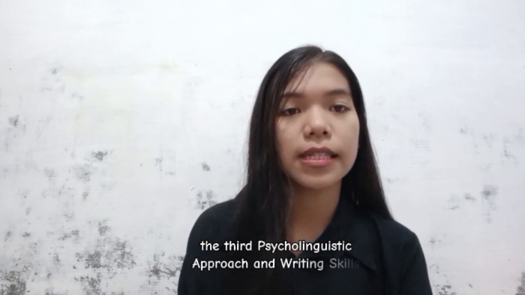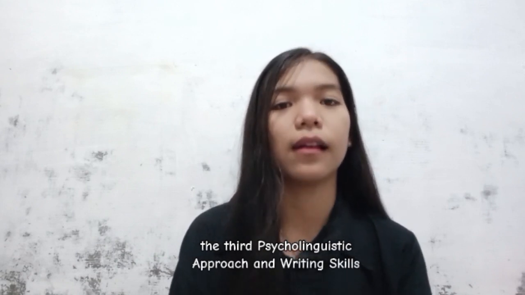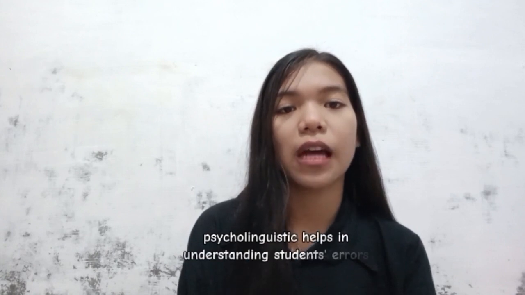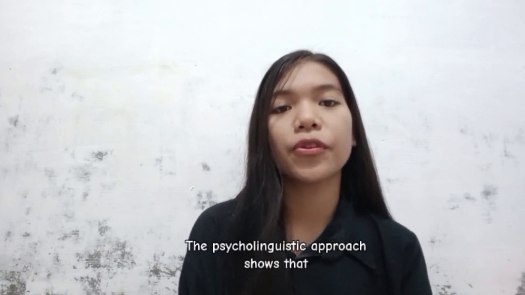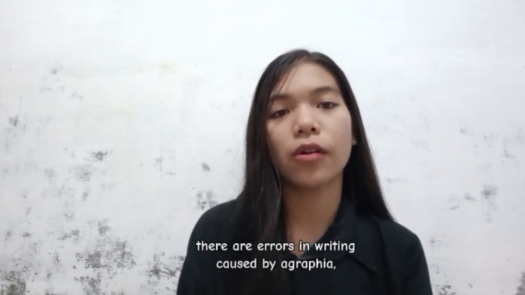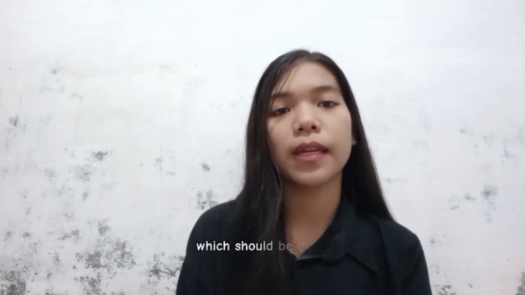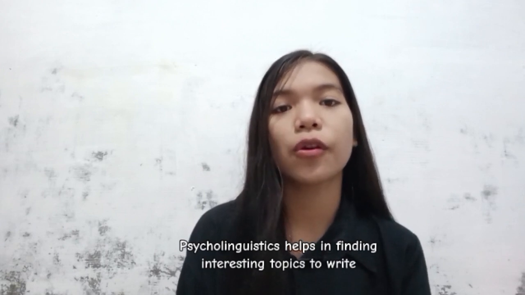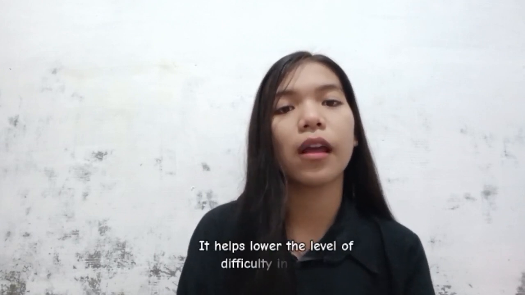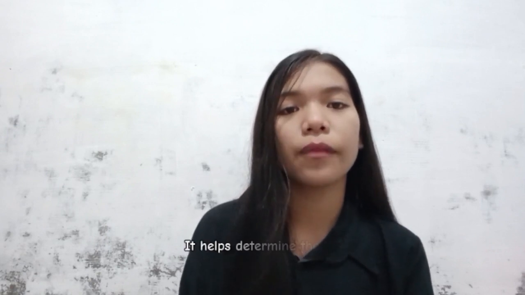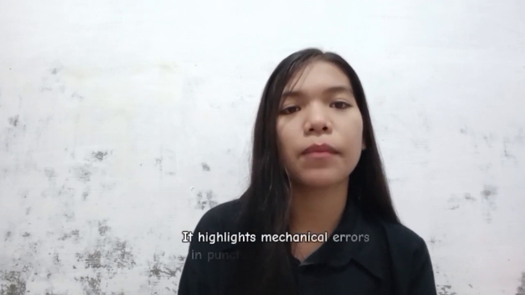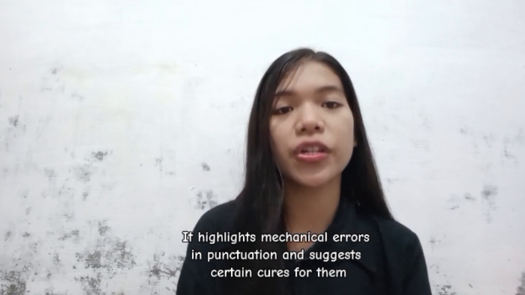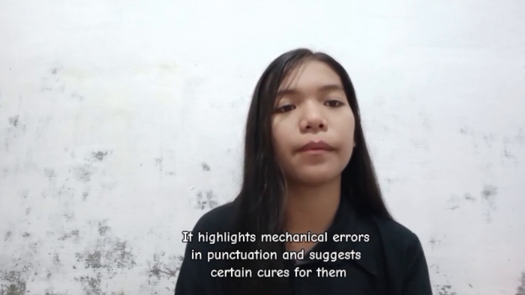Third, psycholinguistic approach and writing skill. Psycholinguistics helps in understanding student errors in writing. This approach shows that there are errors in writing caused by interference, which should be dealt with properly. It helps in finding interesting topics to write about, lowers the level of difficulty in writing, and helps determine the level and type of writing. It highlights mechanical errors in punctuation and suggests corrections for them.